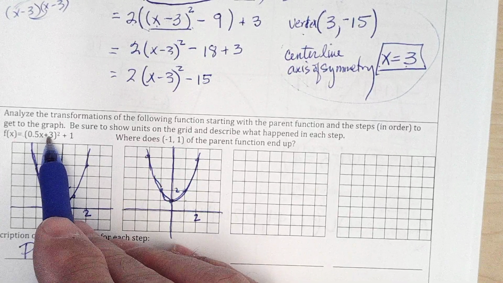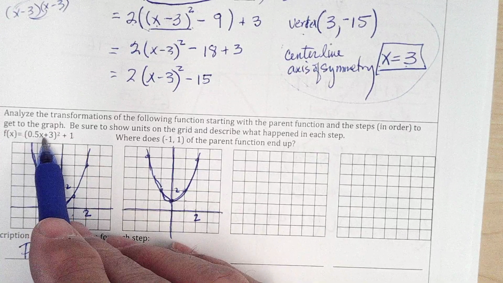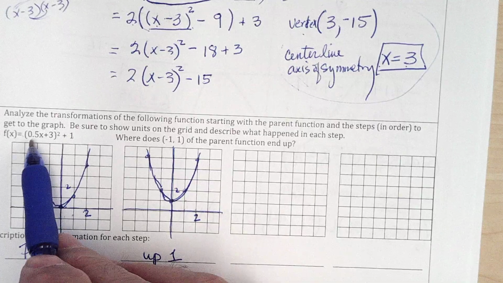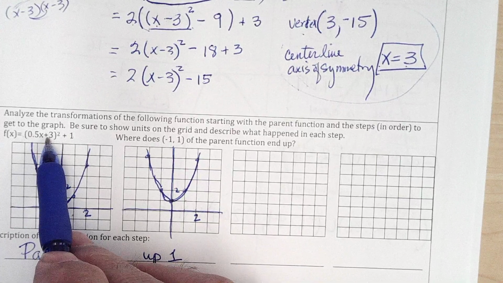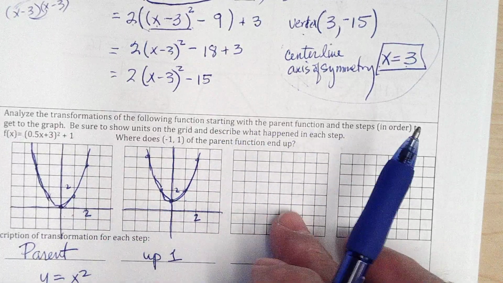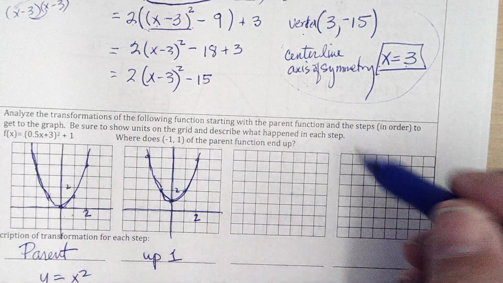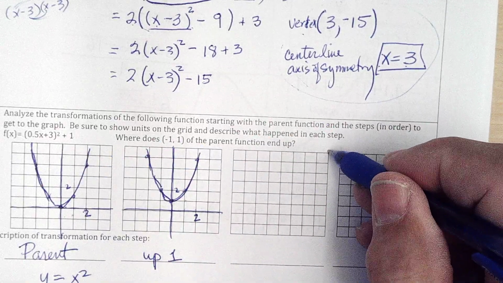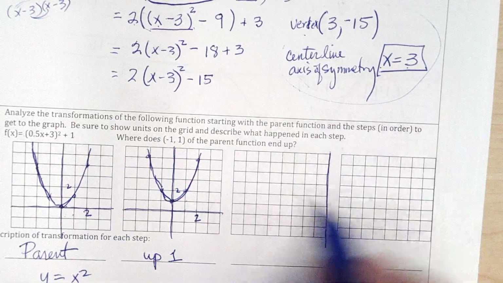So when we're doing transformations on the inside, we do them backwards. Everything's opposite. So instead of multiplying, we're going to take care of the 3 first. It's add 3, so you would think it would go right, so it goes left because everything's opposite. So I got to go left 3, so I'm going to move my y-axis way over at the edge.